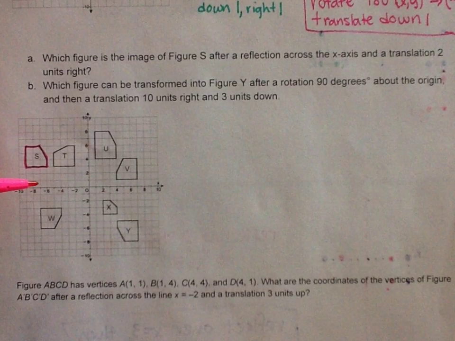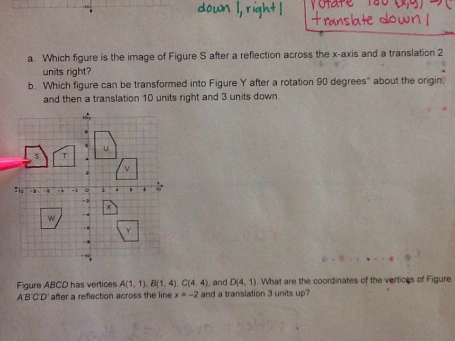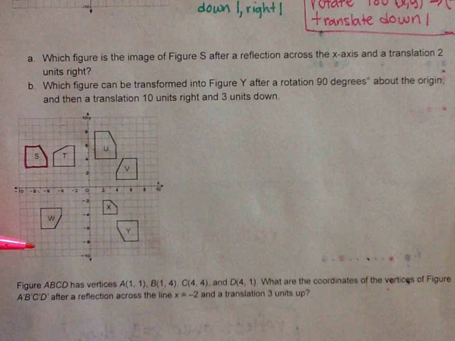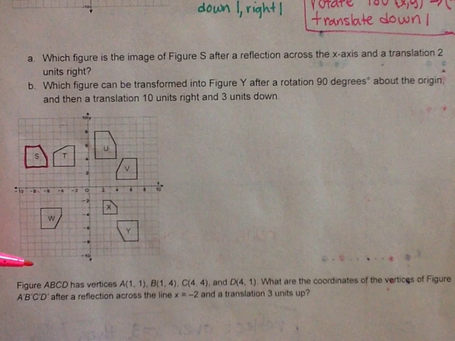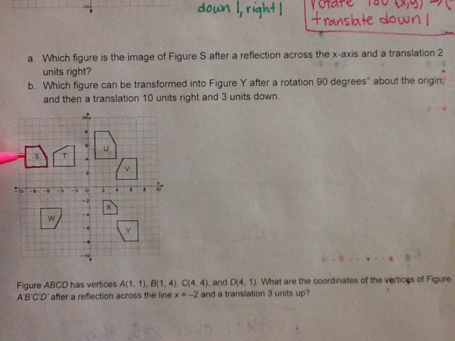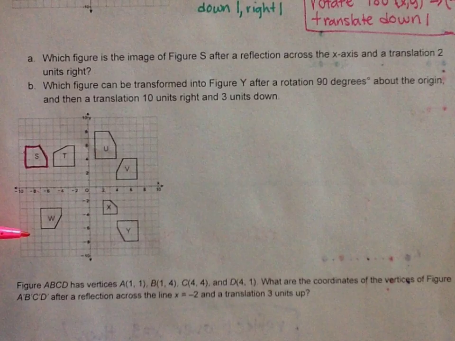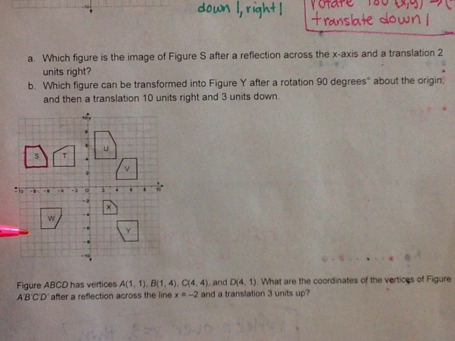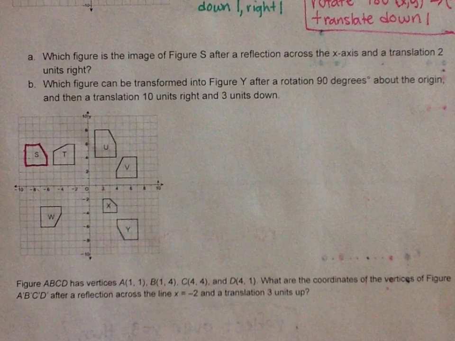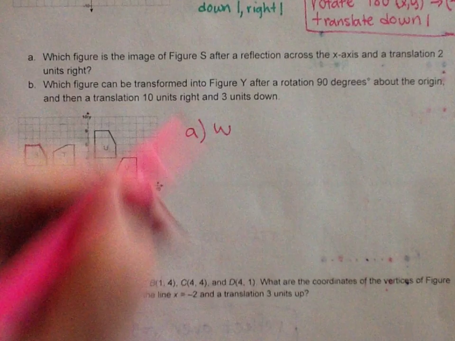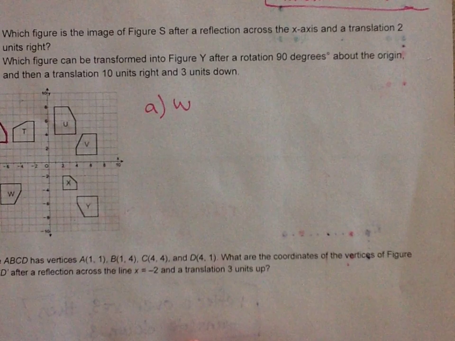Flip it. If I'm reflecting over the x-axis, which way is it flipping it? My x-axis is down here, so it's going to flip it down. Originally my bottom side is now my top side, and my top side is now my bottom side, correct? So imagine that. I'm going to flip it down, and then move it 2 units right. What letter would I end up with? Does everyone see how A is going to be W? Questions?